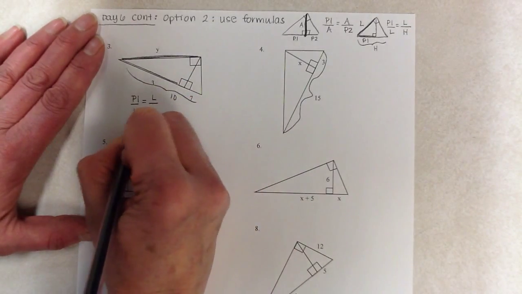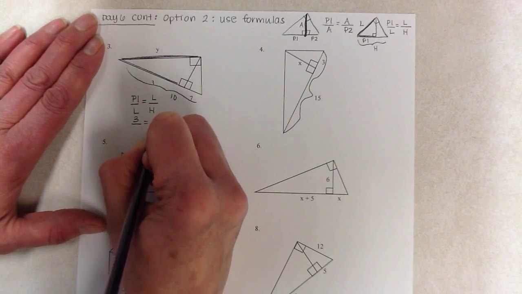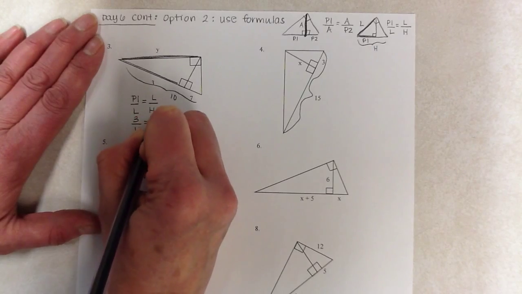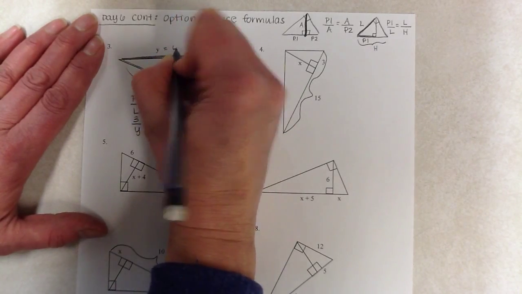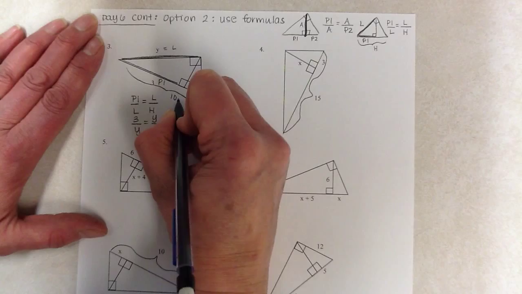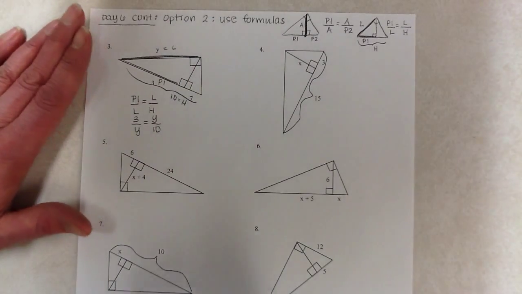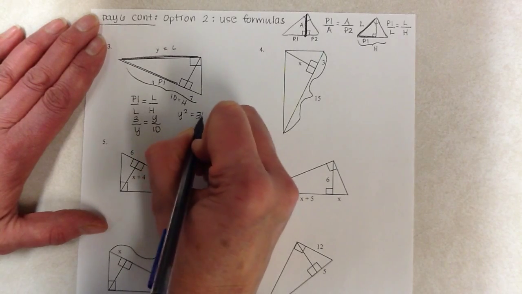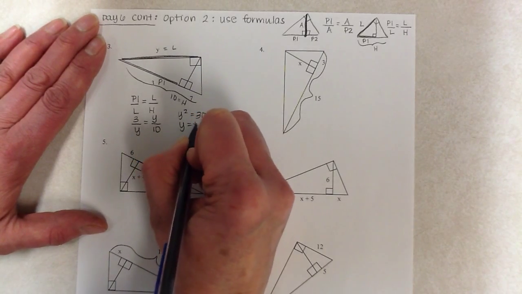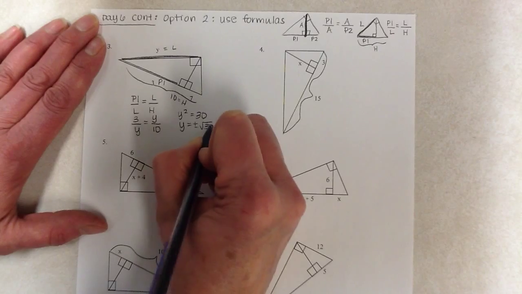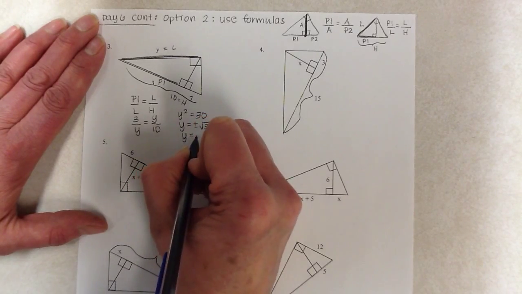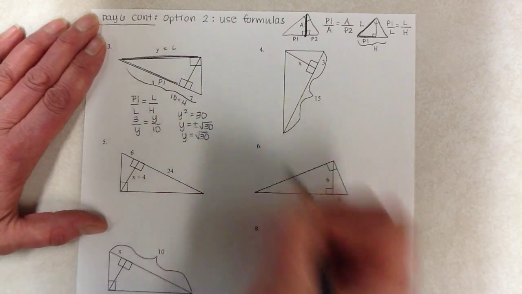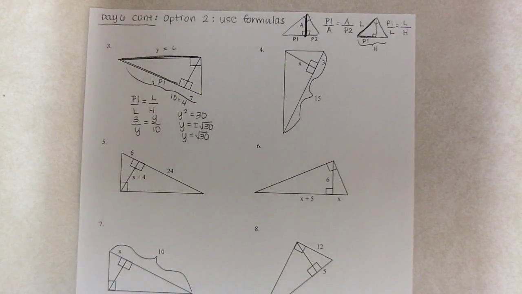So when I set up my proportion, I'm going to have a 3 and a 10 and a y and a y when I substitute in the information that's given. And then from there, I'm going to cross multiply and solve, which gives me y equals plus or minus the square root of 30 when I square root both sides. And we know we can only use the positive square root of 30 because we can't have a negative length.